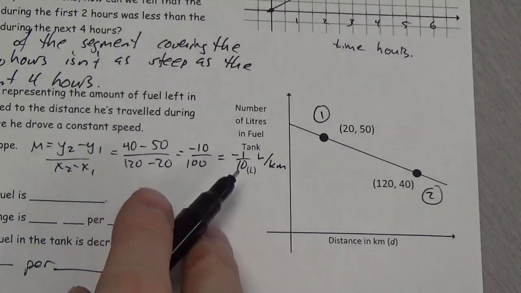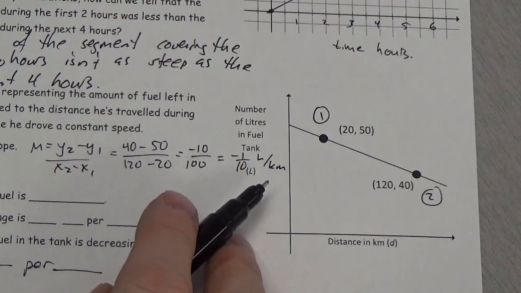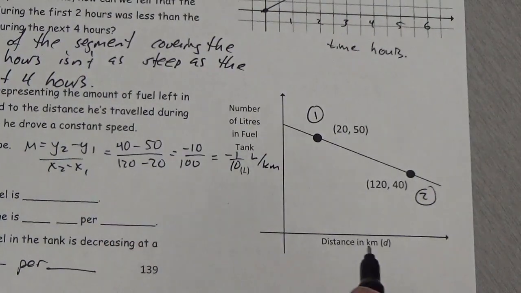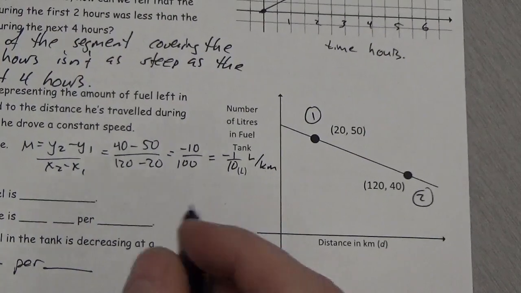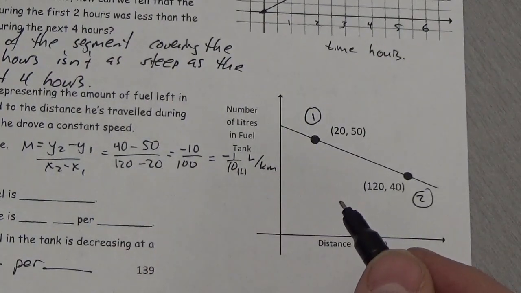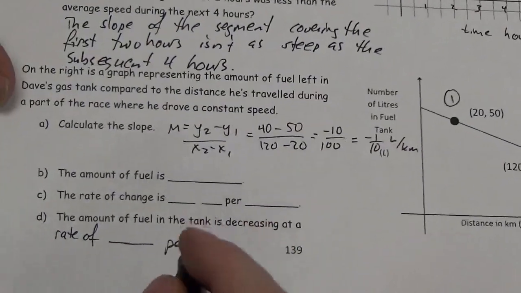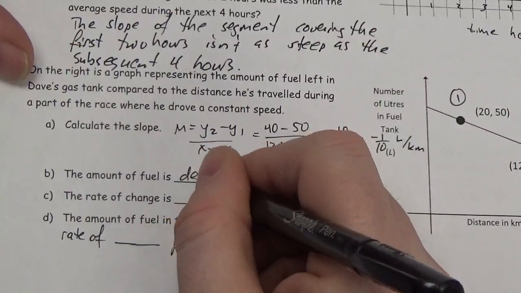So we're losing a tenth of a liter per kilometer, or 1 liter per every 10 kilometers. The amount of fuel is, first of all, the dependent variable.